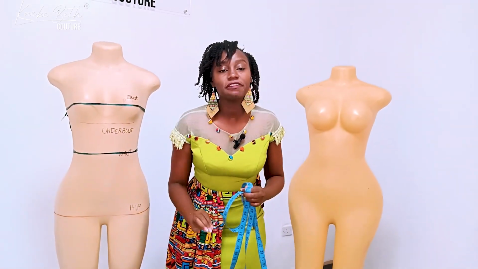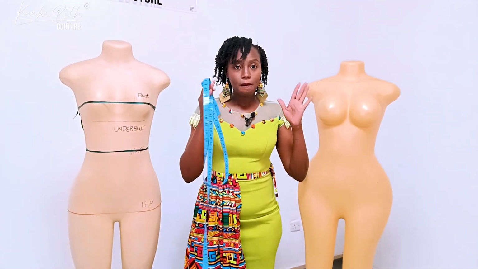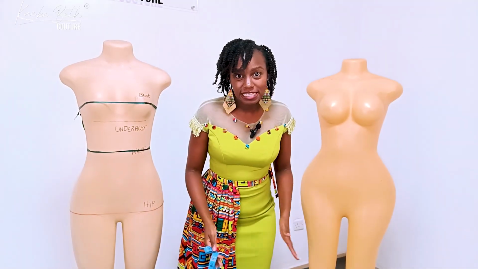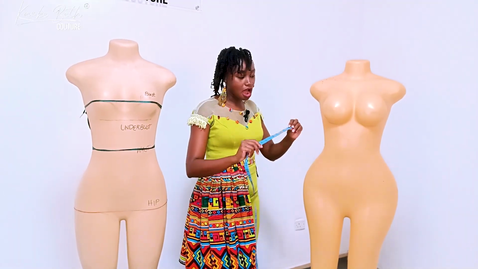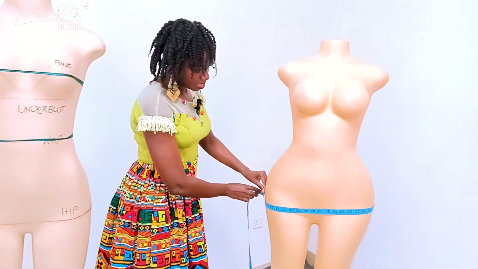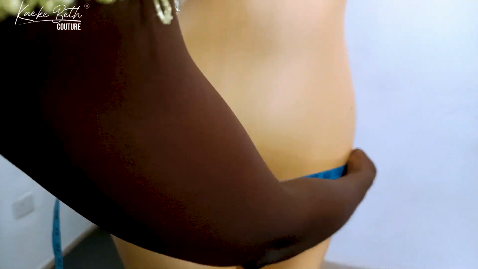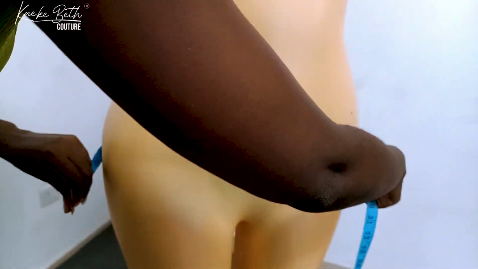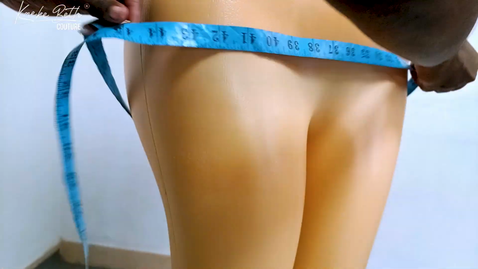Now, let's measure the hips. Remember, we'll do the hip circumference and also the hip length. How do you take your measurements for the hip? Make sure that you stand straight, your feet together. Then wrap your tape measure around the widest part of the hips. Make sure the tape measure is not slanting, even behind.